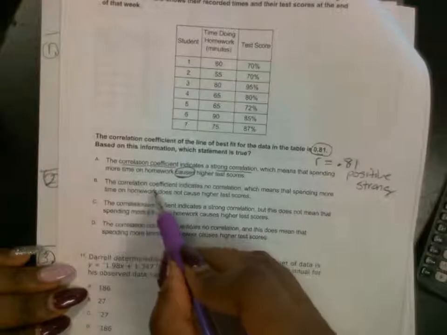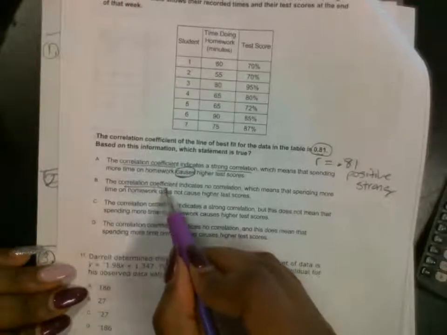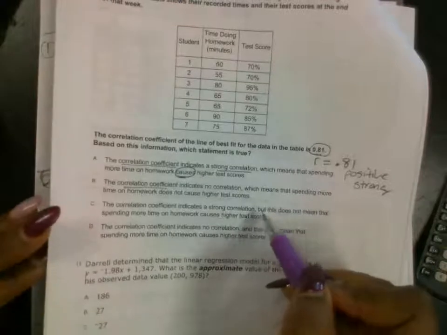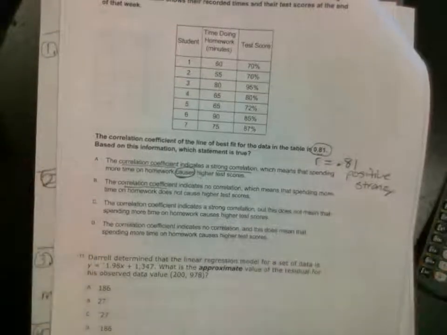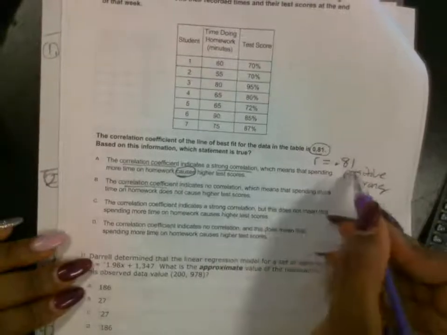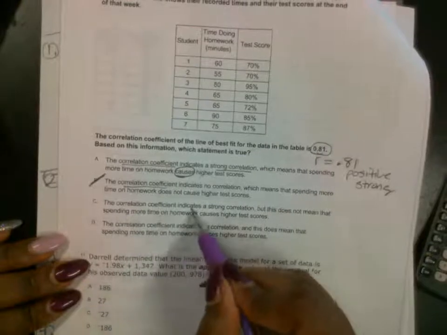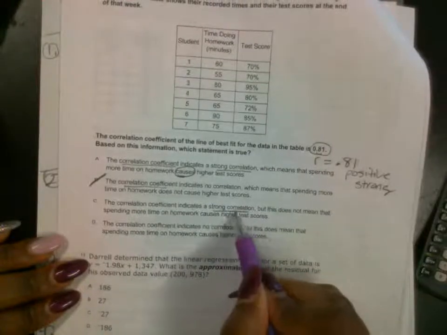We don't know. It says the correlation coefficient indicates that there's no correlation. It doesn't indicate that, all right? The closer it is to 0 means that it's no correlation, and this is very strong. So this is not an answer. The correlation coefficient indicates a strong correlation.